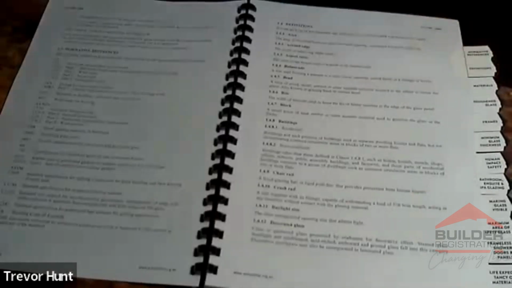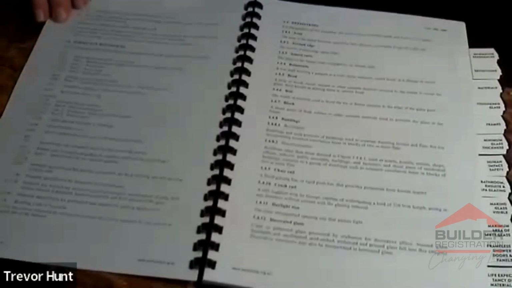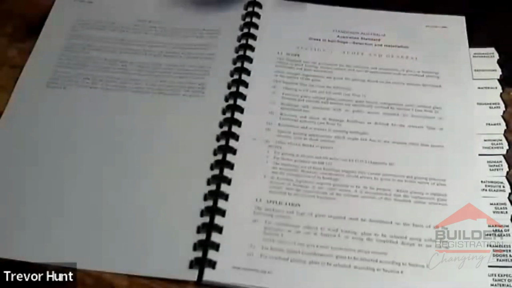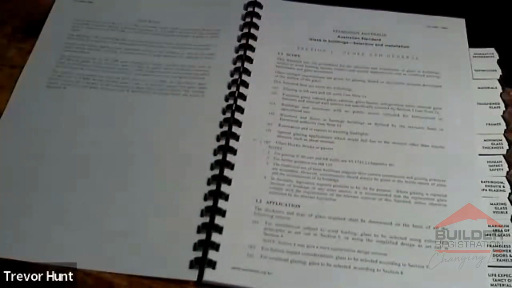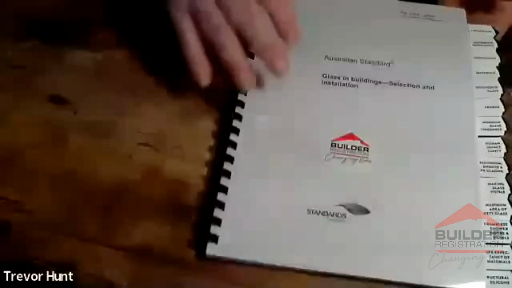And the last tab, which will be application, is over the page. Application is going in on page 7, and that will be the last tab in our glazing, 1288. So another one down, nice and quick. So we've got those ones done. So that is your 1288.